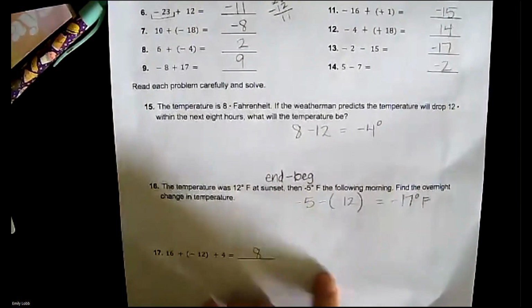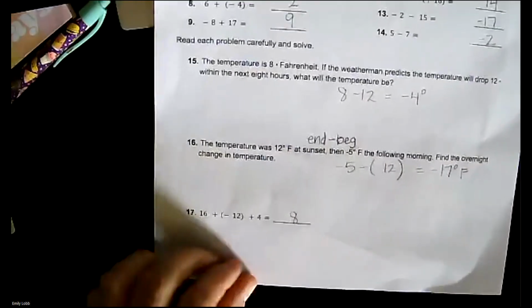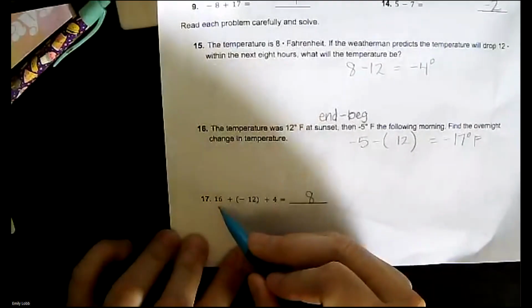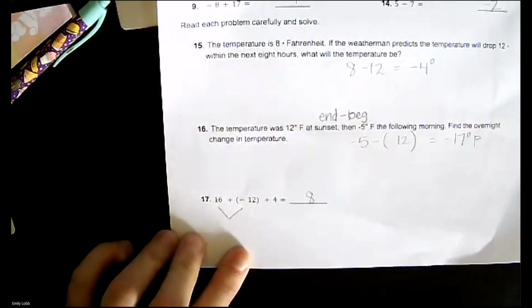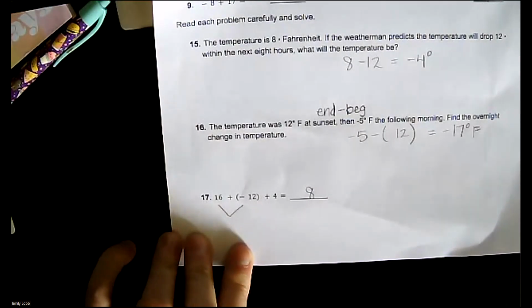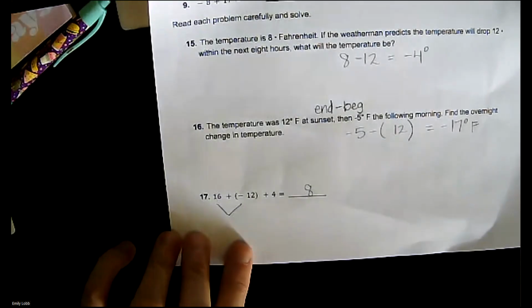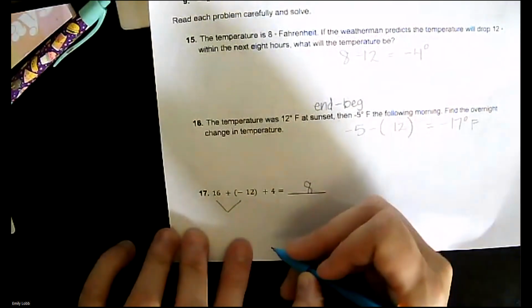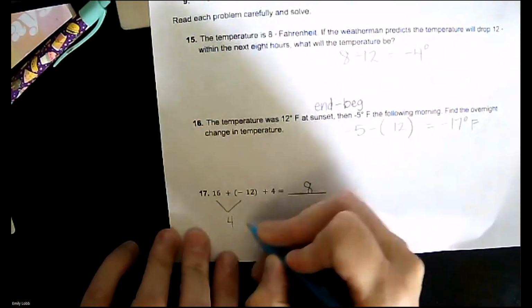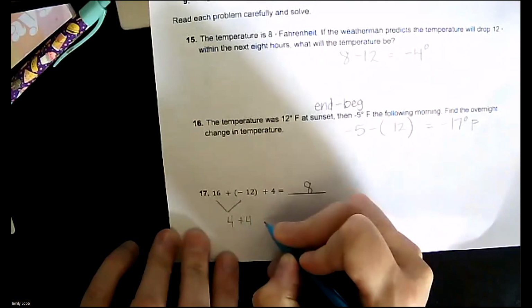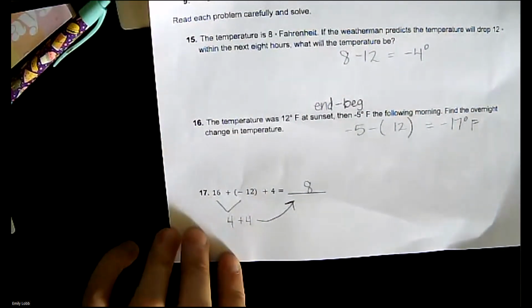All right, so here's the deal with this last one. If you do 2 of these first, what's 16 plus a -12? Your signs are different, so you're finding the difference. So this is really just what, Claire? 4. Then you have to add 4, which gives you 8. All right.